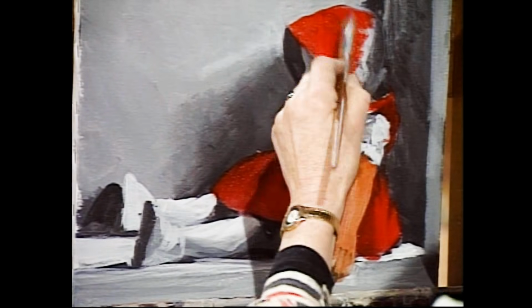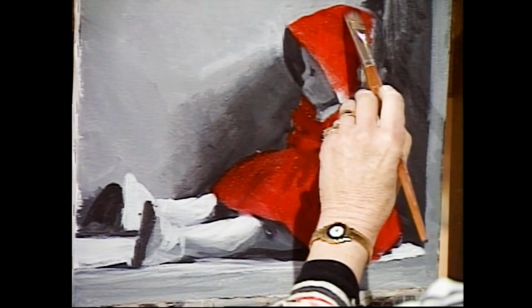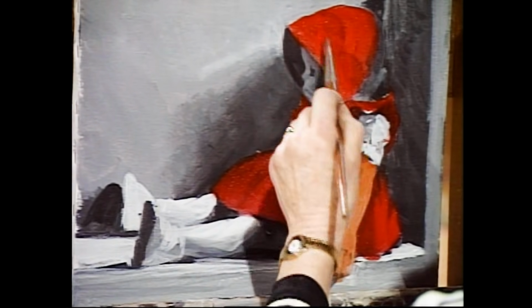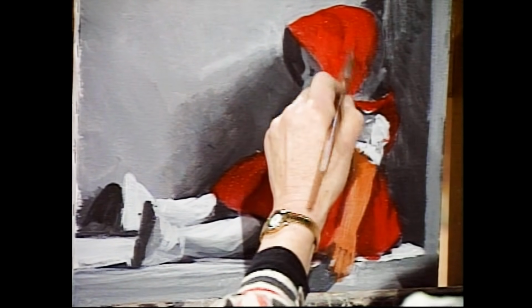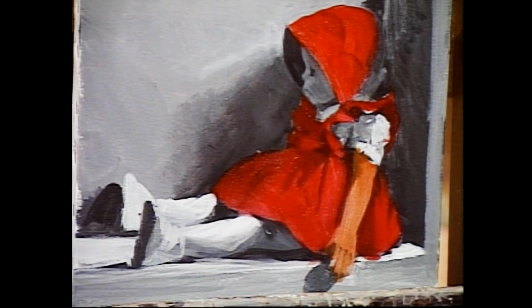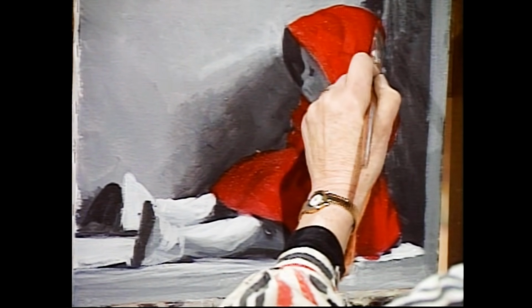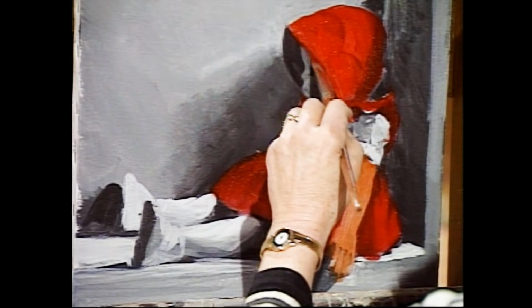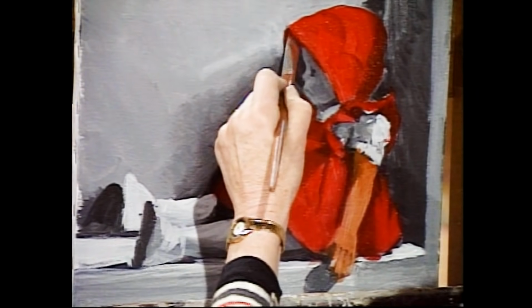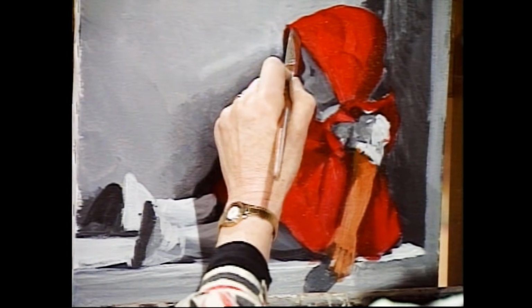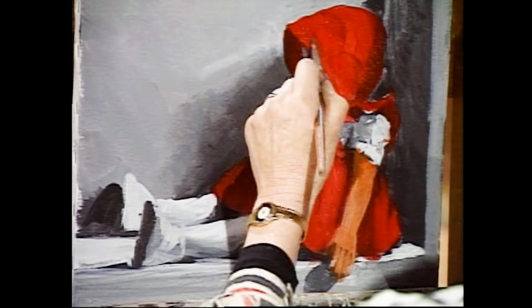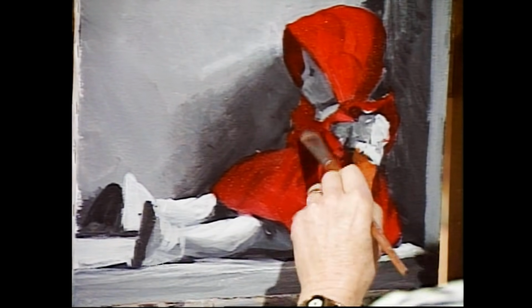See, it's much better to scrub that color in so it attaches itself to the underpainting. It'll be easier to work on if it doesn't move that much. Oh, how nice to get the red over that dark tone and have red in shadow without having to mix it.